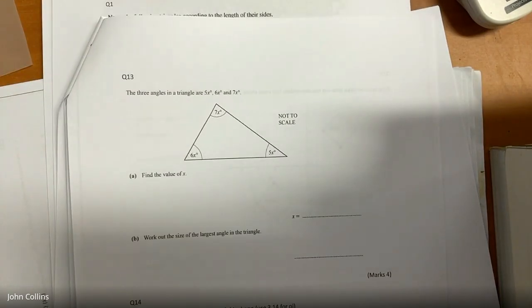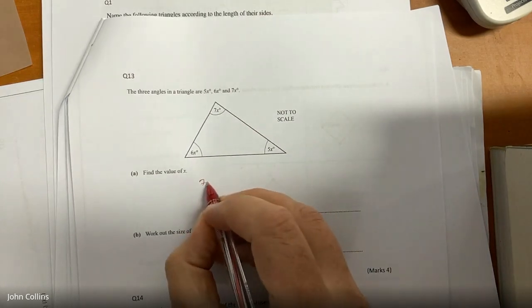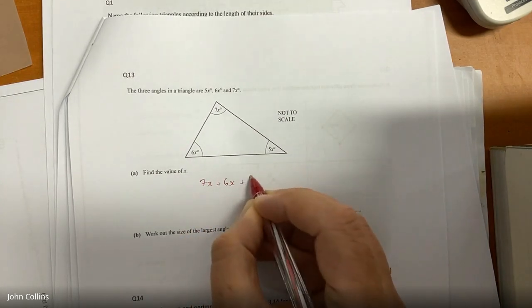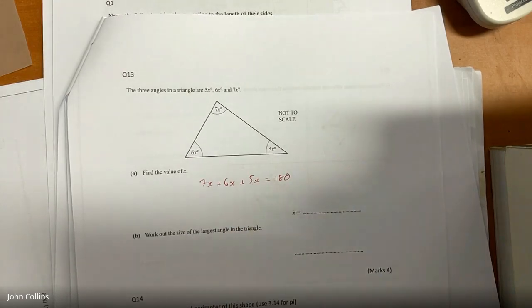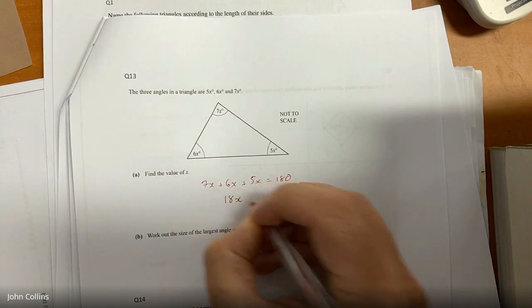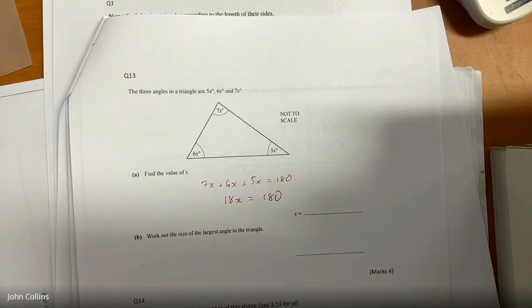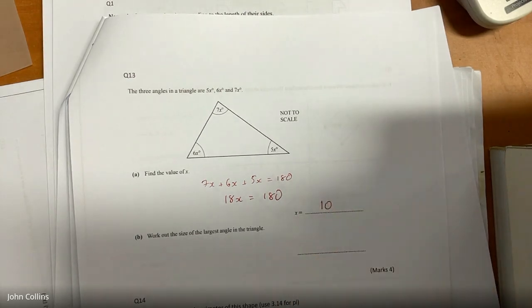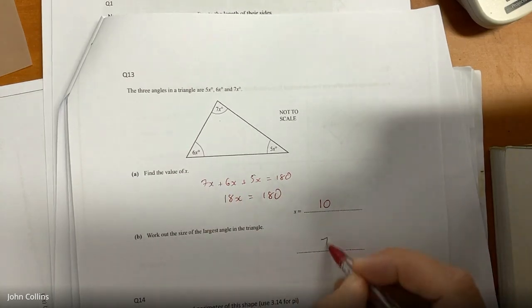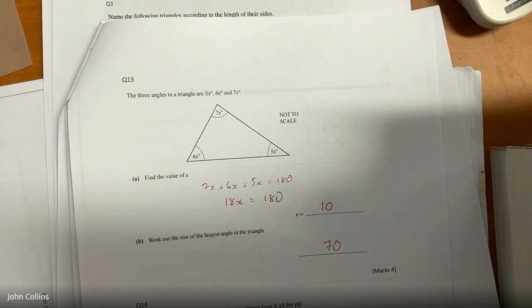Question 13, find the value for x. The one thing I know about angles of a triangle is that they should add up to 180. So 7x plus 6x plus 5x equals 180. It's an algebra question, kind of. How many x's do I have? If I have 7, 6, and 5, I have 18 x's equal to 180. So if 18 x's are 180, what must 1x be? 10. What's the size of the largest of these angles then? It'll be the one that's 7 times x, which is 70. 2 and 2.